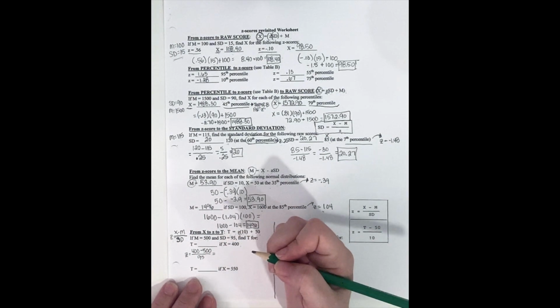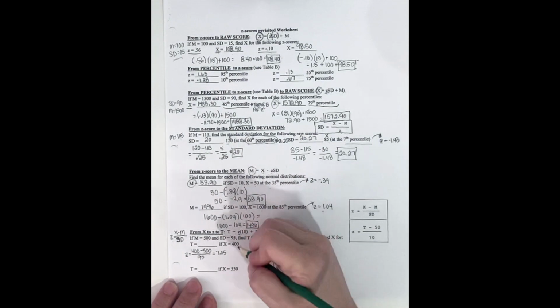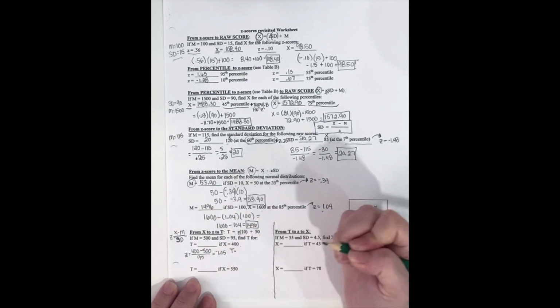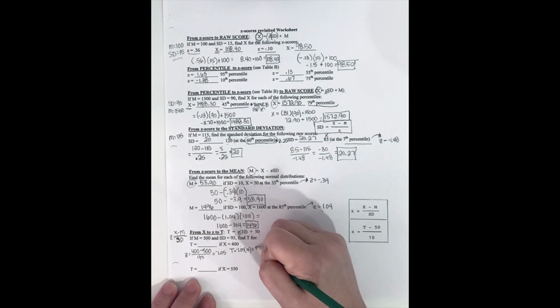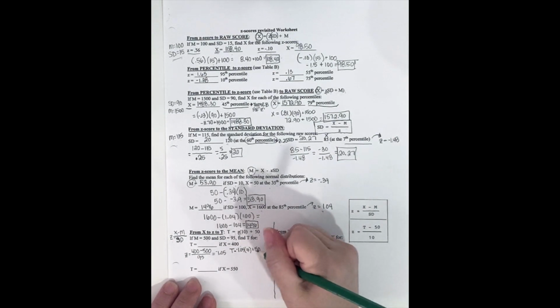So when I calculate through this, I am going to get a z-score that is equal to negative 1.05. And so now I'm going to be able to plug that into this formula here. So t is going to equal that z that I just calculated times 10 plus 50. So I just pulled that down from the t formula. And then I'm going to just start solving through.